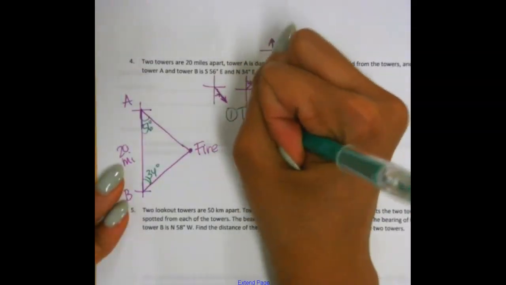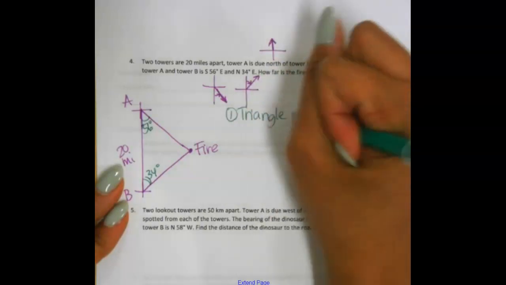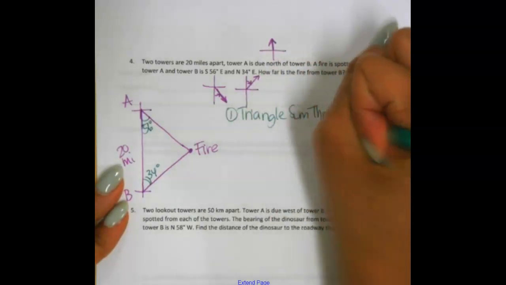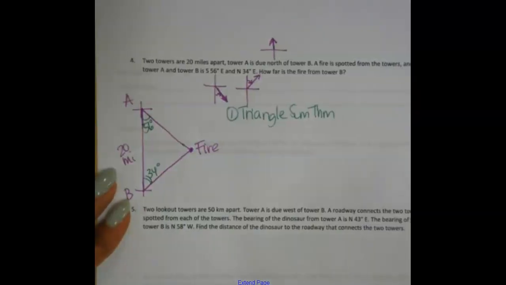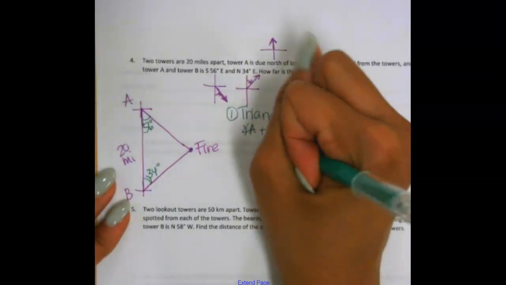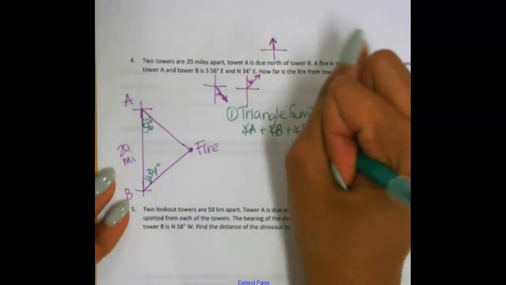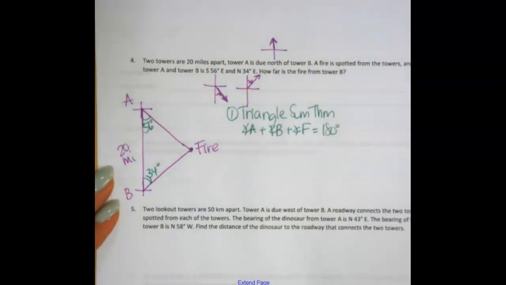Yes, you're going to use the triangle sum theorem. What are you trying to find with that? The angle for the fire. So we're going to add angle A plus angle B plus angle F for the fire and set that equal to 180. Y'all solve it.